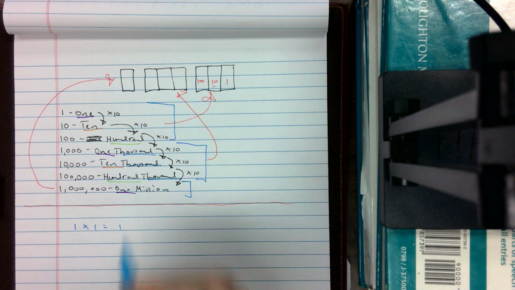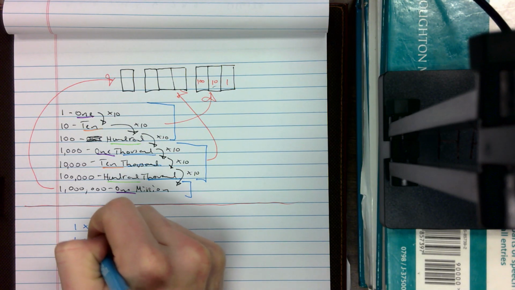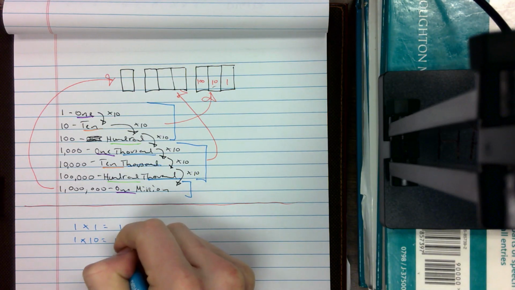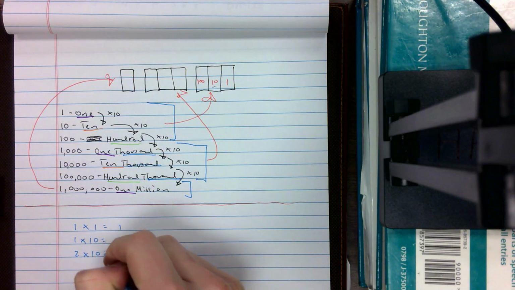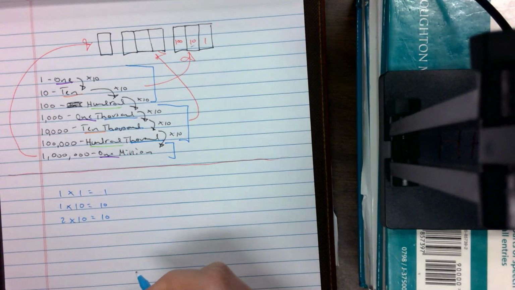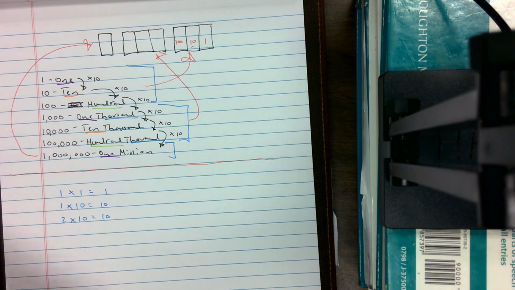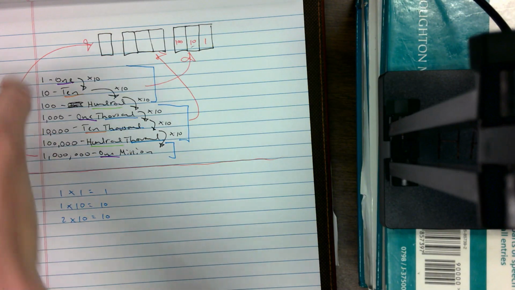When we get in the tens place, however, we're multiplying by 10. So 1 times 10 is 10. If we have a 2 in the tens place, we have 2 times 10, which is 20. And so on with the hundreds place and the thousands place. No matter what that digit is, we multiply that digit by the place value that it's in.